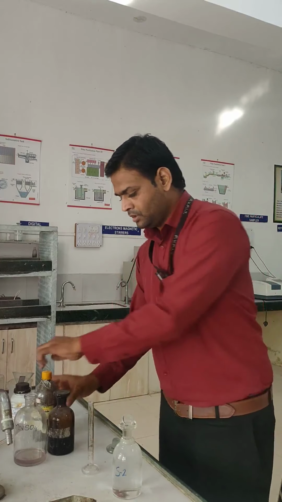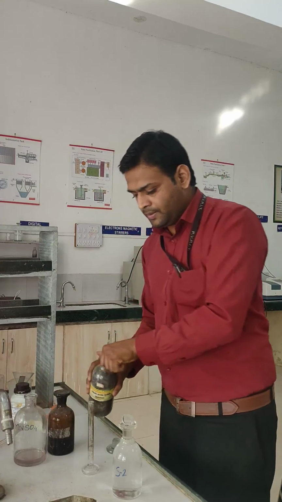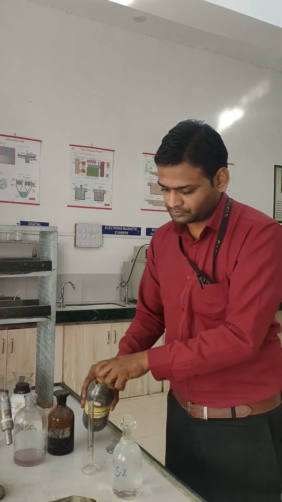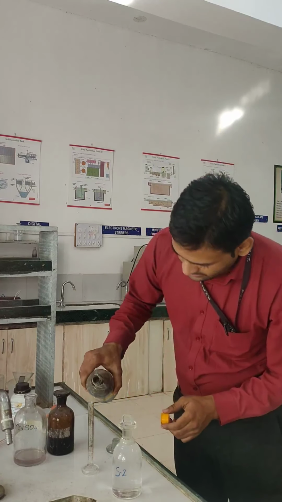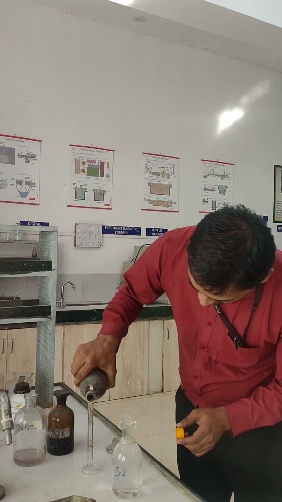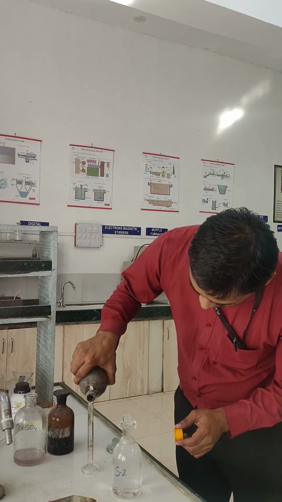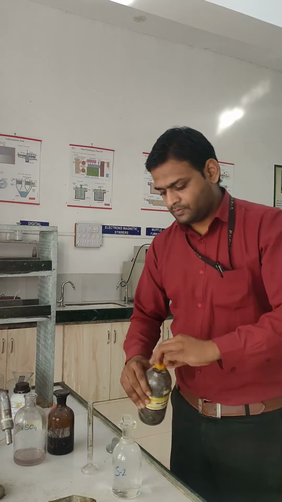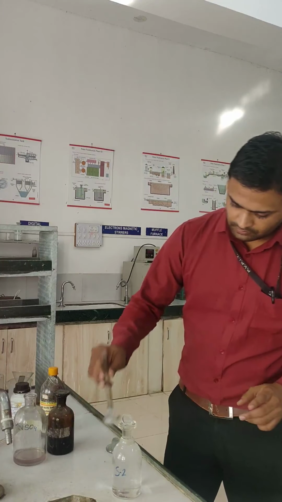Then we are adding 2 ml of alkali iodide azide to the water sample.